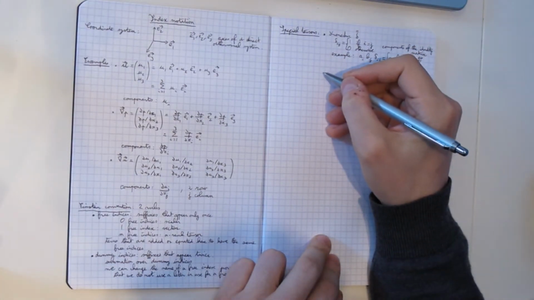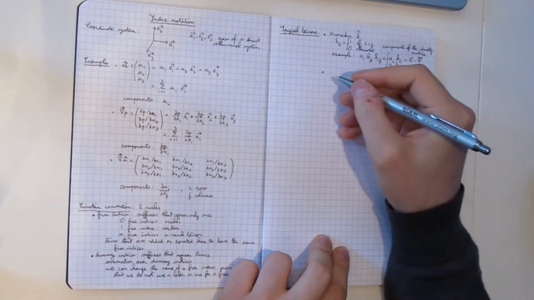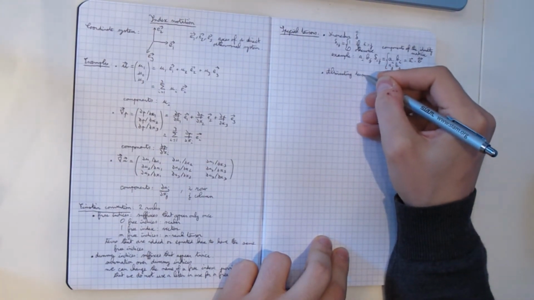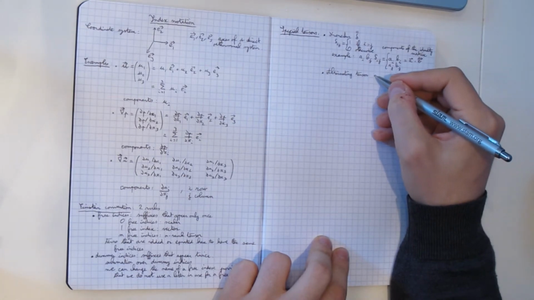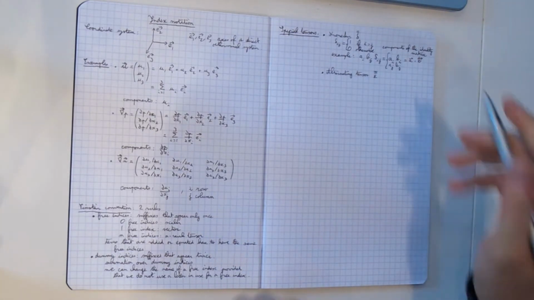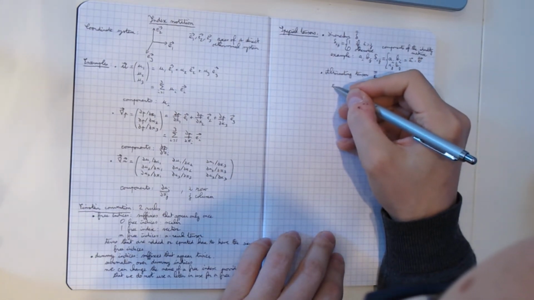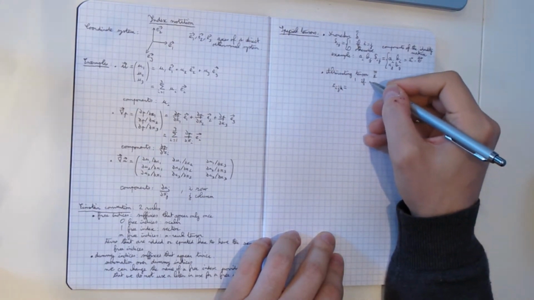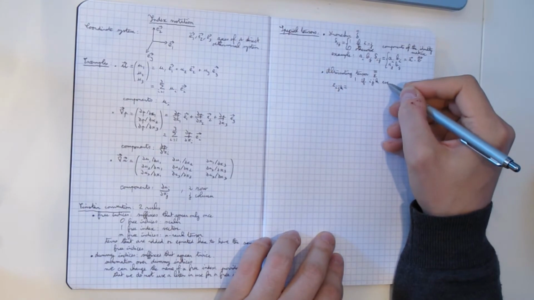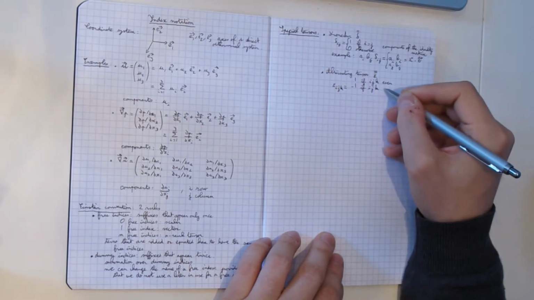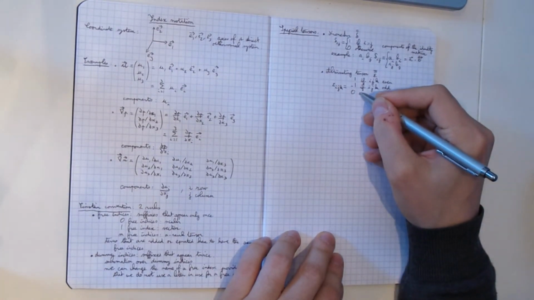The other interesting special tensor that I would like to introduce is the alternating tensor. And the alternating tensor is a third rank tensor. So I'm writing 3 bars, but in general I'll just keep myself with 2 bars. It is defined as epsilon ijk equals 1 if i, j, k is even, minus 1 if i, j, k is odd, and 0 otherwise.